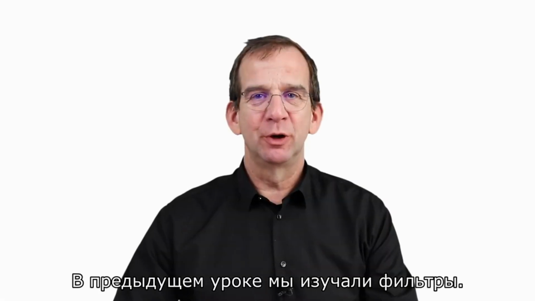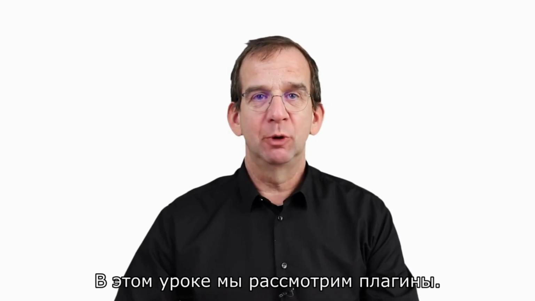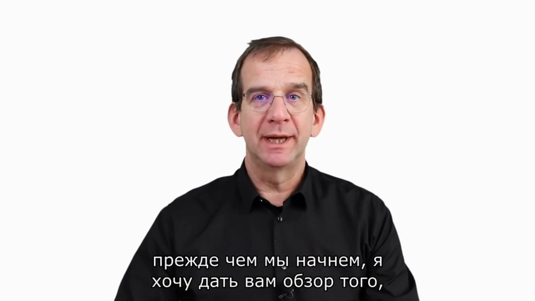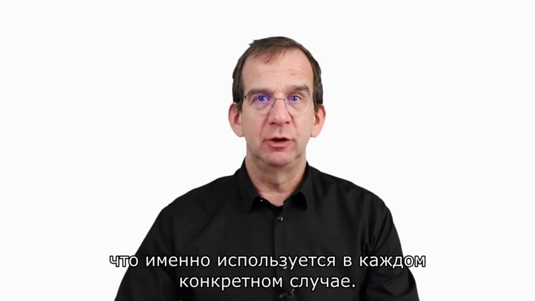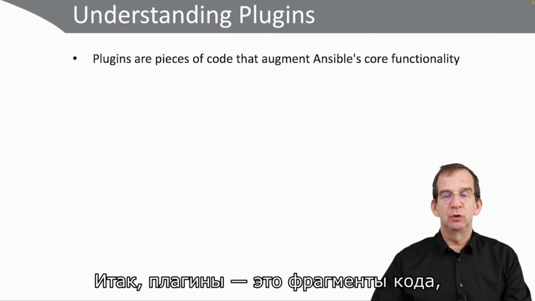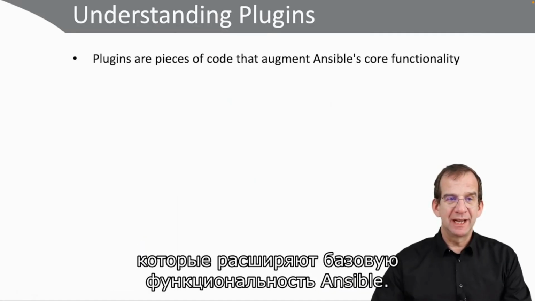In the previous lesson you have learned about filters. In this lesson we will cover plugins. They are closely related, and therefore before we get started I want to give you an overview of what exactly is used in which specific case. So plugins are pieces of code that increase Ansible core functionality.